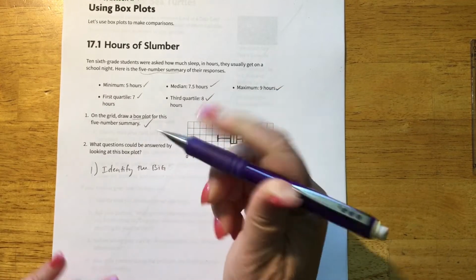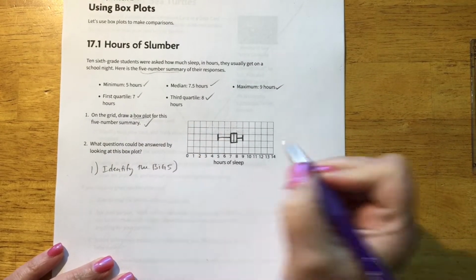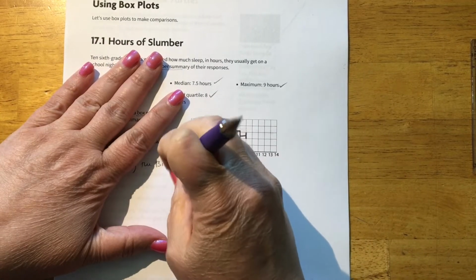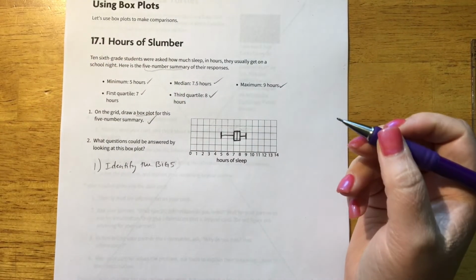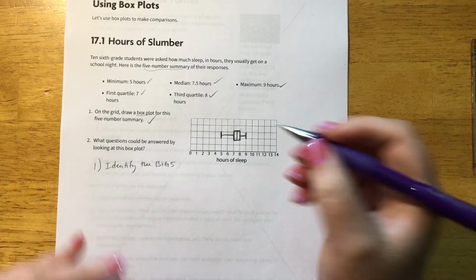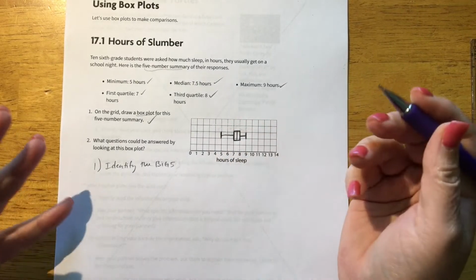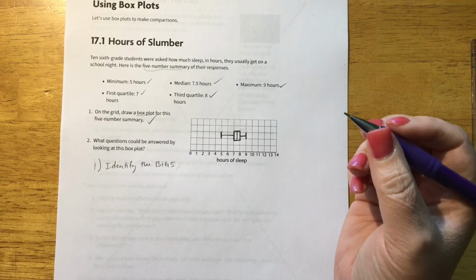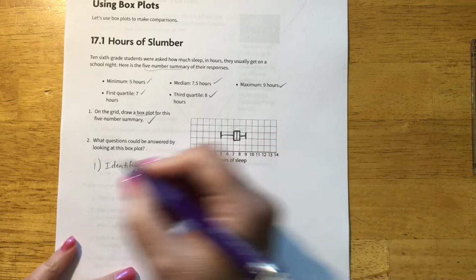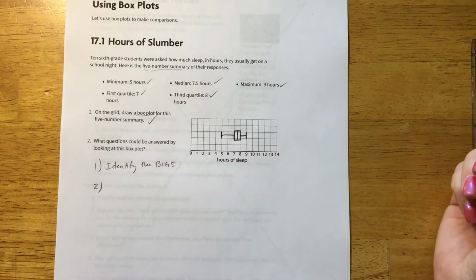I could actually ask my students, what is the minimum? What is the maximum? What is the median, right? And all of those big 5 things can easily be identified on the box whisker plot. But what else could we ask?